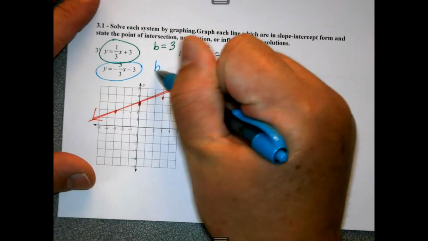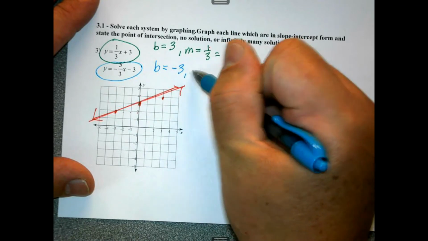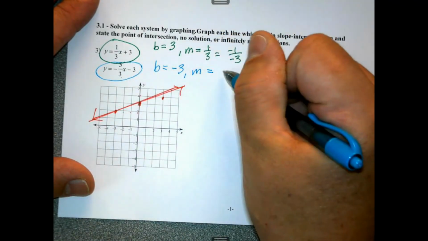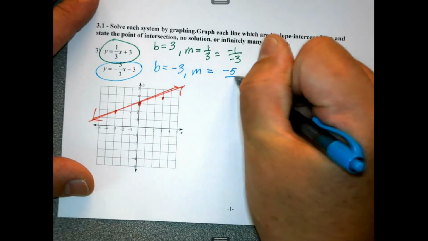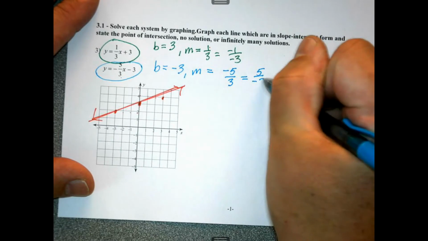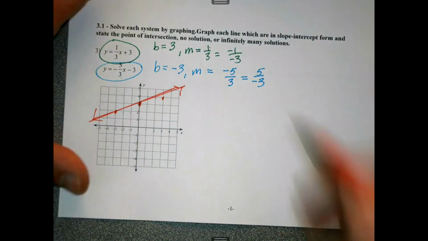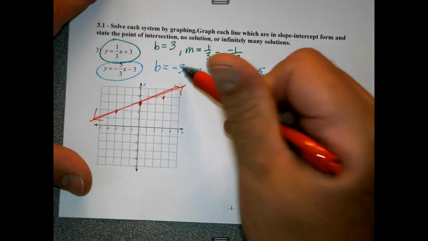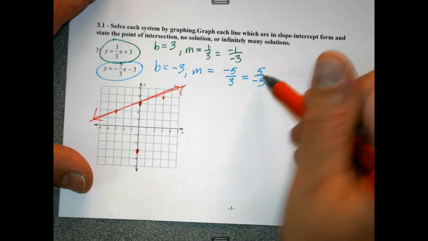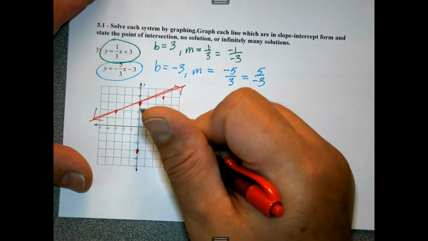My y-intercept is negative 3 this time. My slope, the coefficient of x, is negative 5/3, so I can use negative 5 over 3 or 5 over negative 3. Go ahead and plot or make this line. Negative 3. Now I'm going to go up 5, try to get closer to that line. 1, 2, 3, 4, 5.